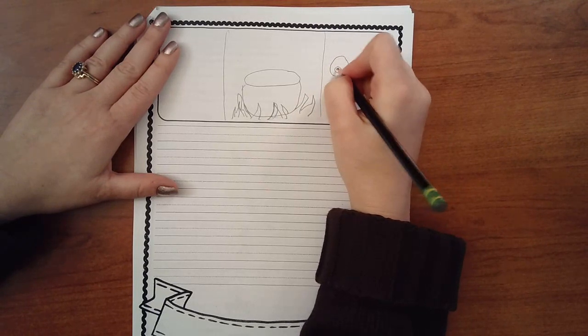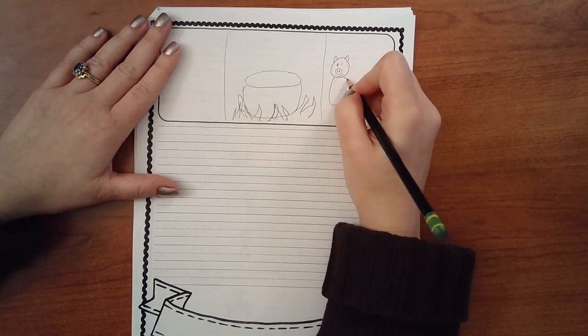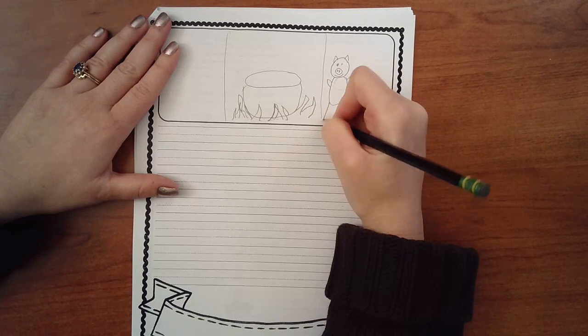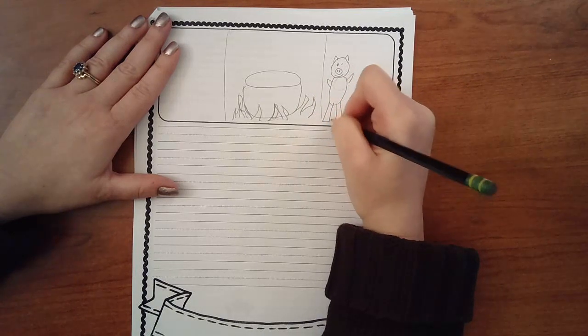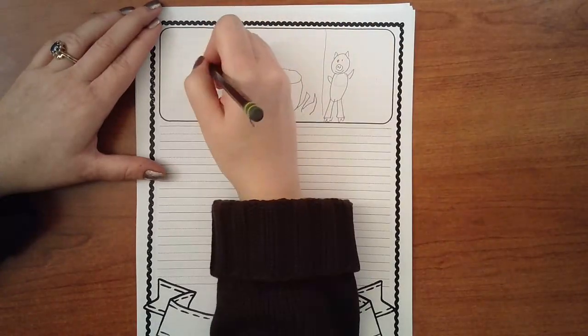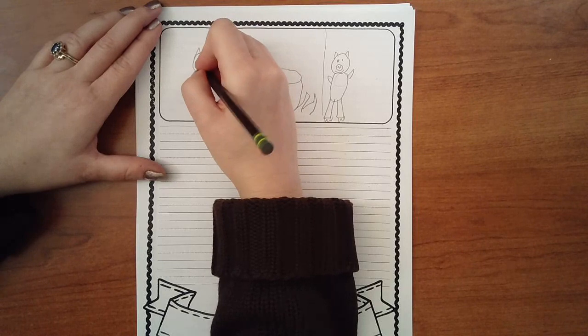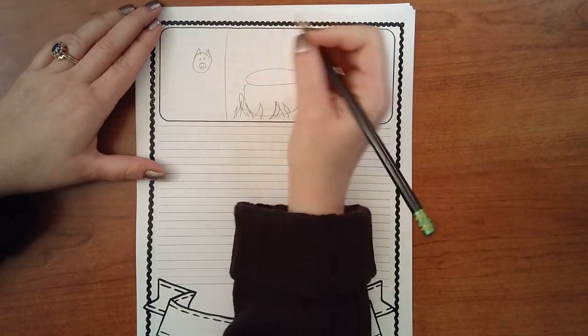One pig. Another pig. Maybe you want to give them clothes. That doesn't matter. You can do what you want. You're the boss of your own writing.